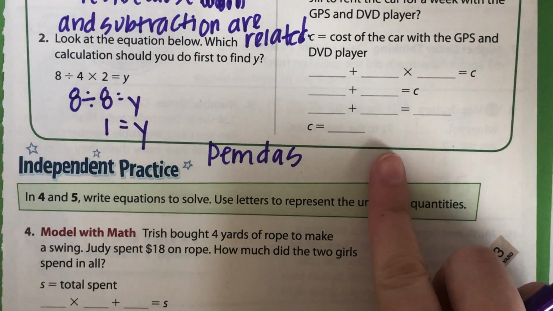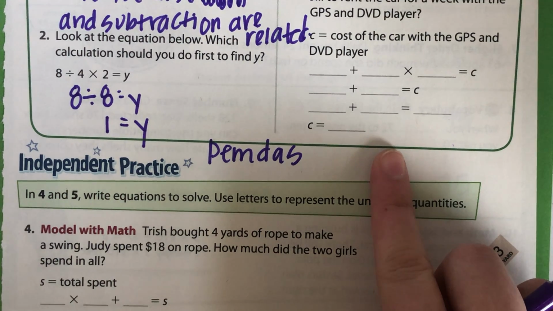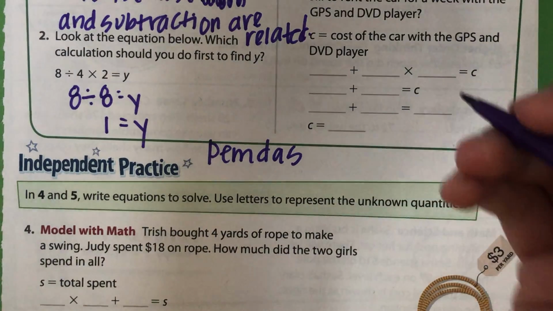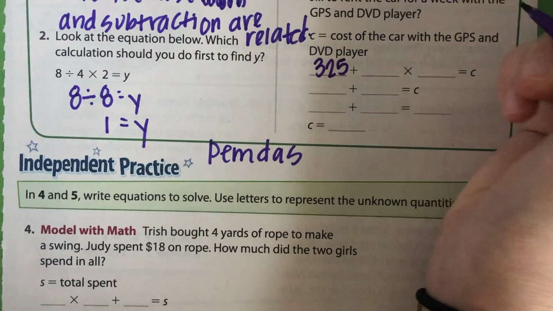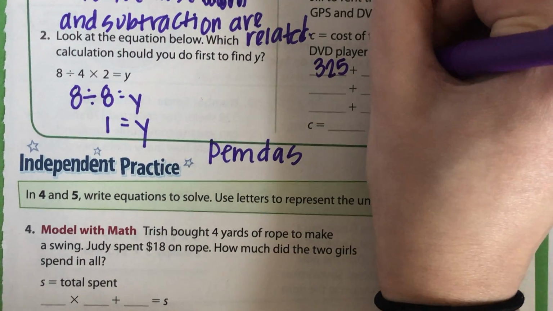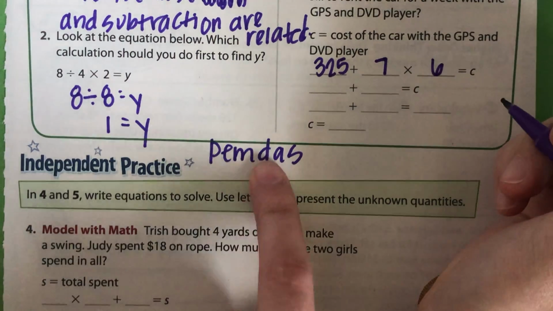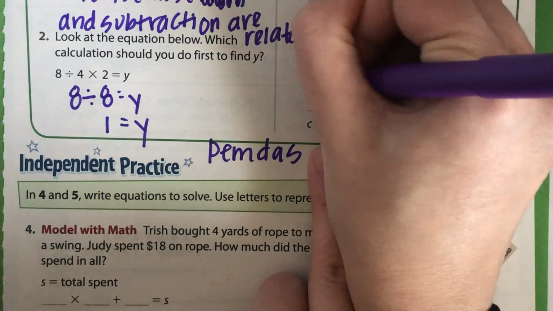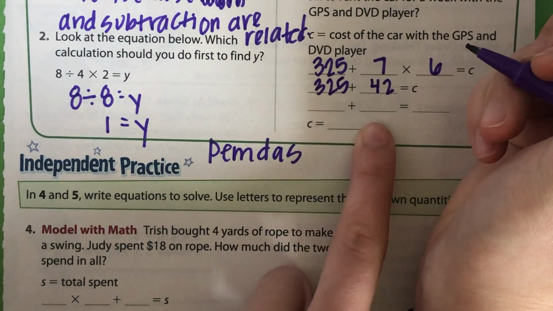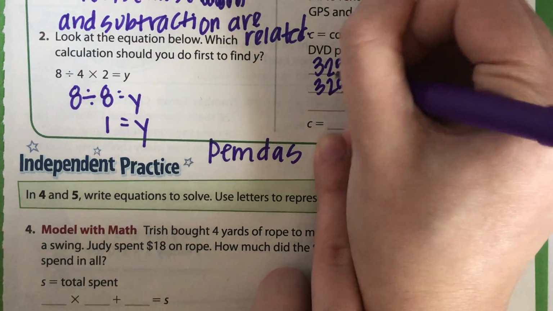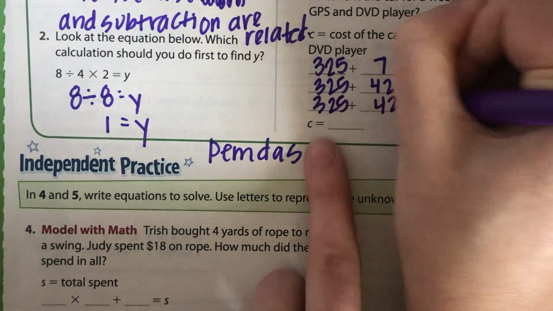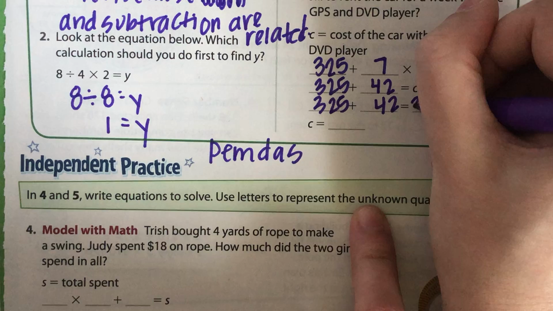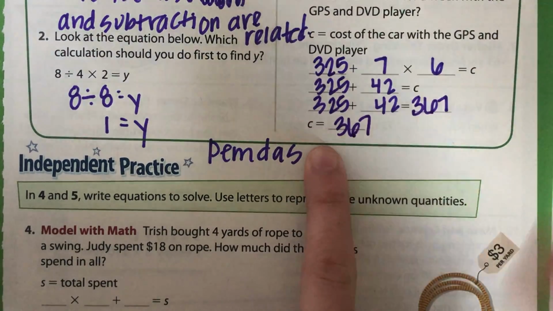Look at box A on page 586. How much would it cost Jill to rent the car for a week with the GPS and DVD player? So we want to look at $325. We know that that is the cost of the car. We know that the GPS costs $7 and the DVD player costs $6. Looking here, I see multiplication, 7 times 6, which equals 42. So we have 325 plus 42. 5 plus 2 is 7, 4 plus 2 is 6, and 3. So our total comes to 367.